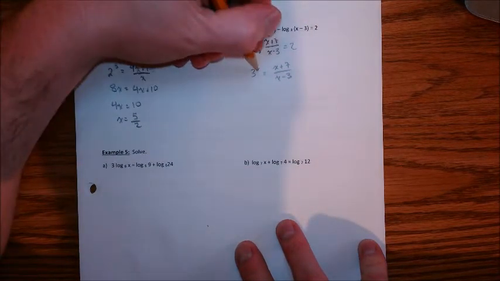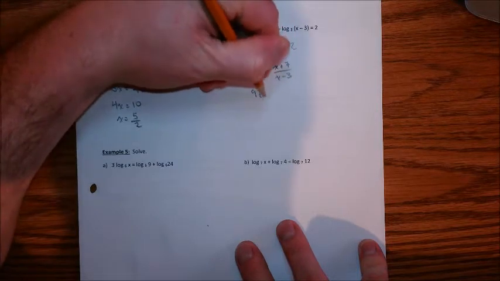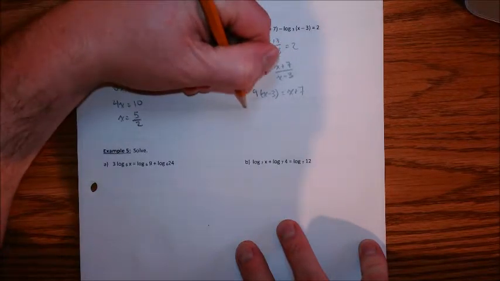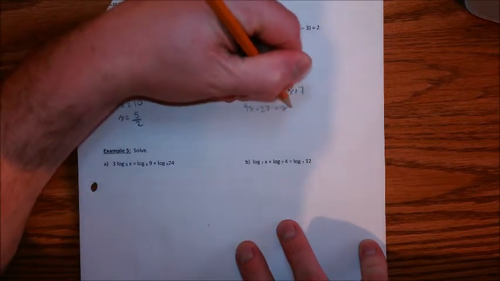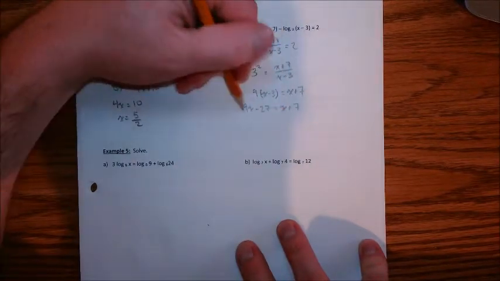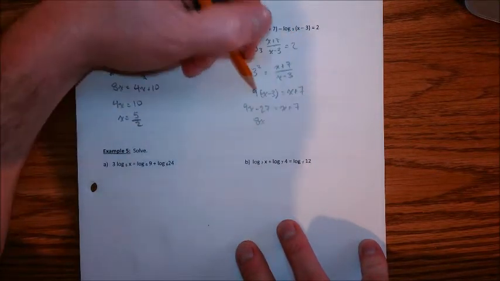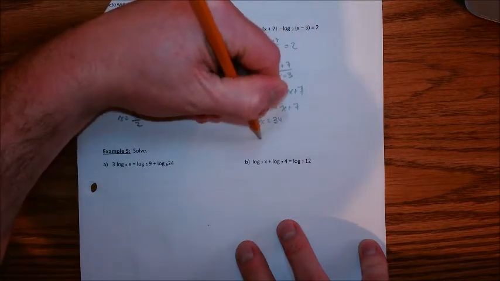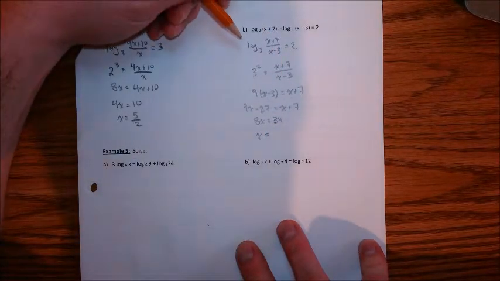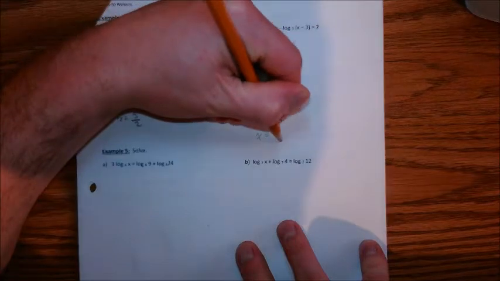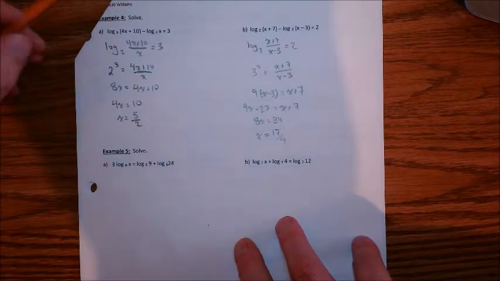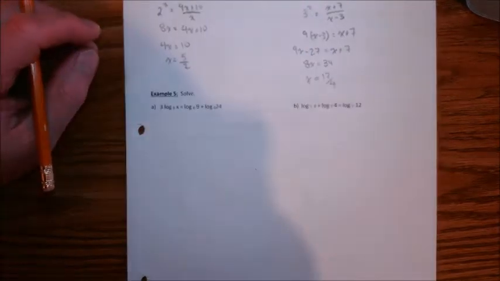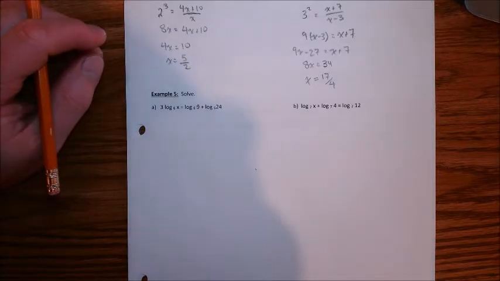Again, do two steps at once here. I'm going to make this into a 9, multiply both sides by x minus 3, distribute my 9, and then I'm just going to solve for my x. So I'm going to move this x over here. I'm going to add 27 to both sides, and then divide both sides by 8, and I'm going to end up with 34 over 8, which is like 17 over 4. Just one more look at another way we could do this, or another way we could look at these examples.